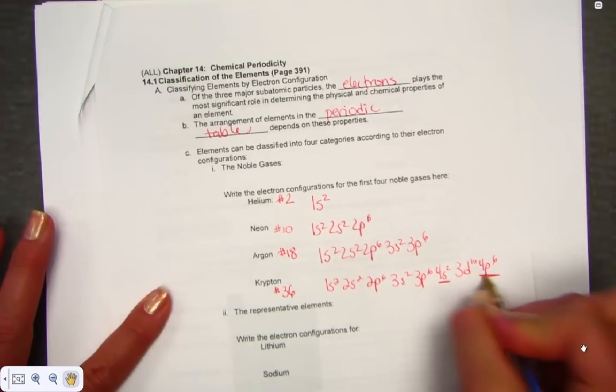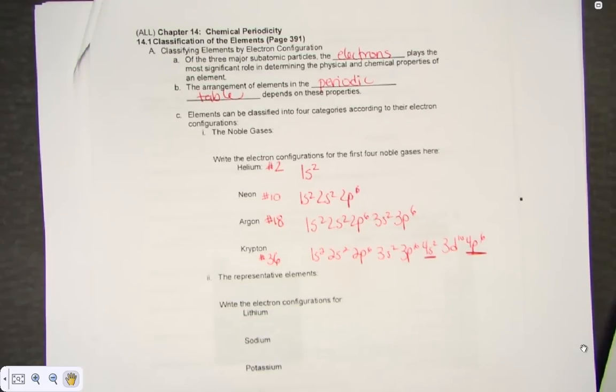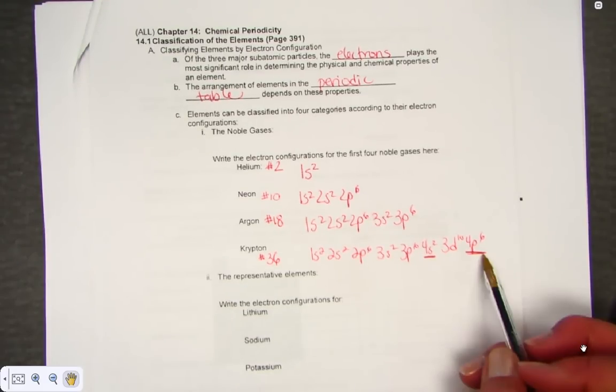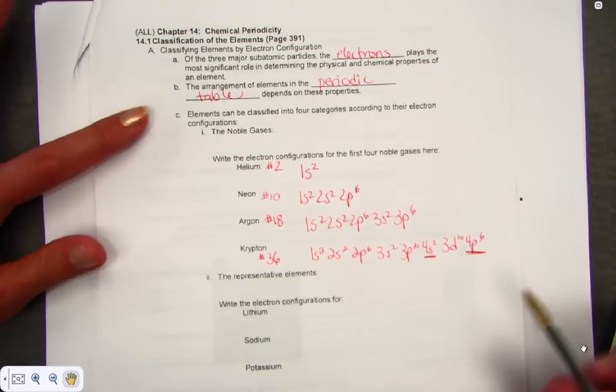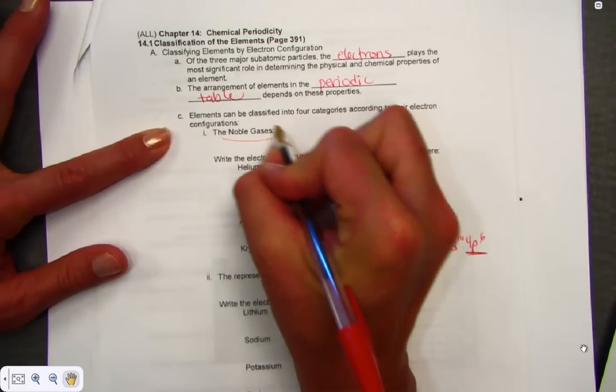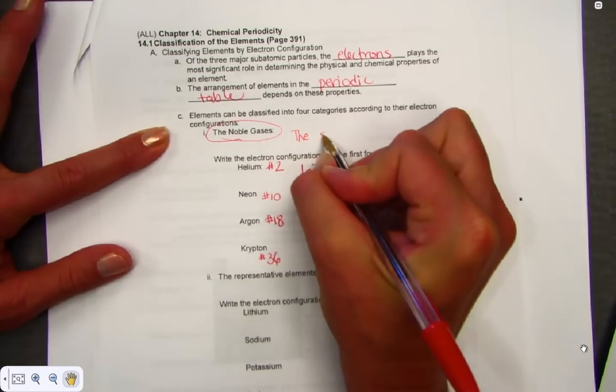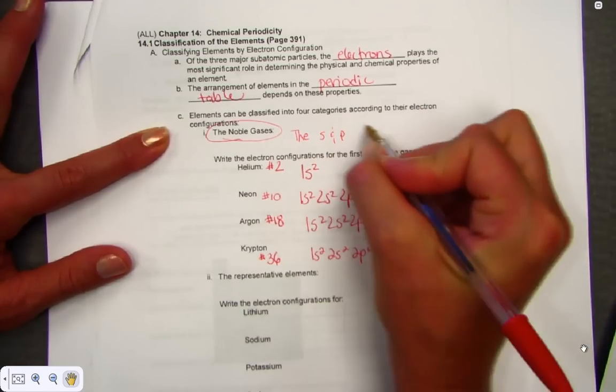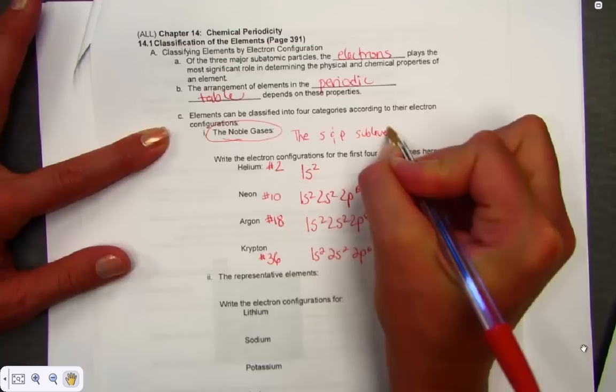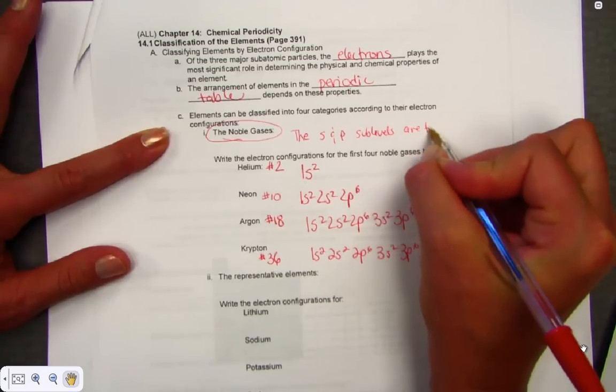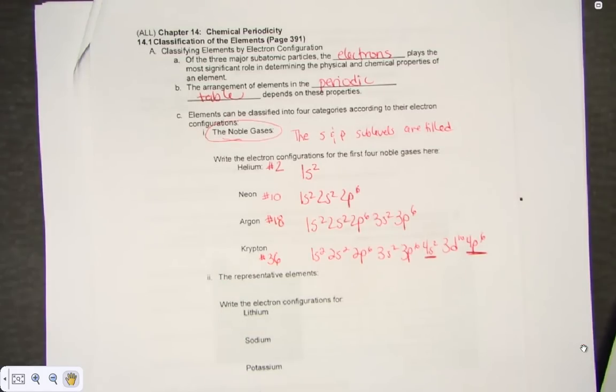The outermost energy level is n equal 4. The S and P sublevels are filled. A periodic trend for the noble gases: the S and P sublevels are filled. That condition always is true as the periodic trend in terms of the electron configuration for noble gases.